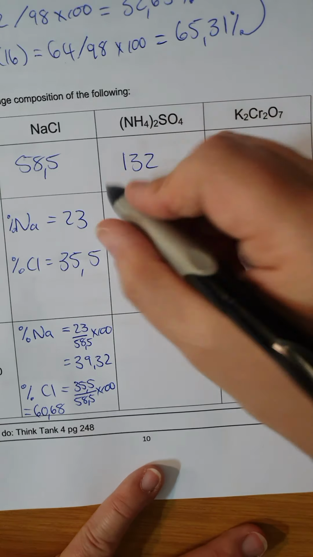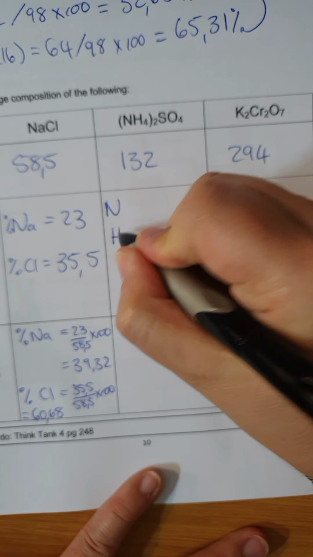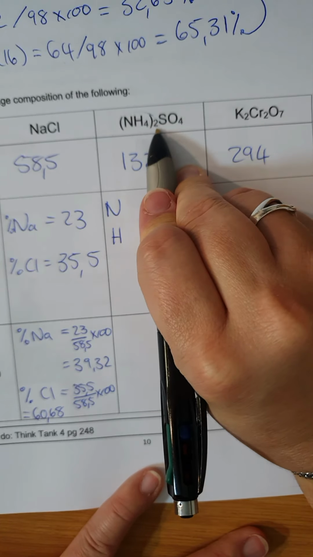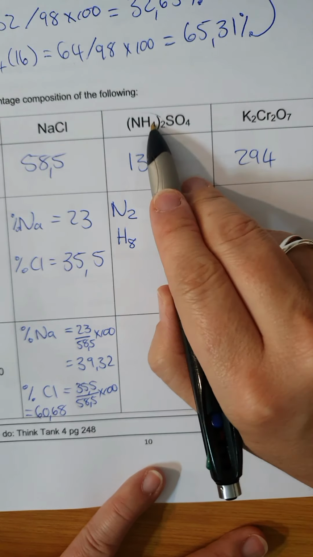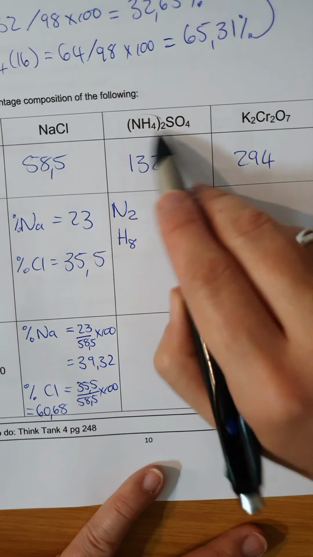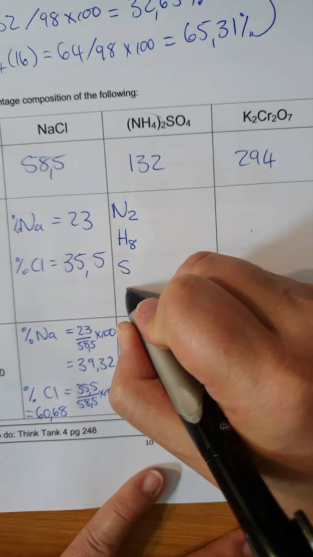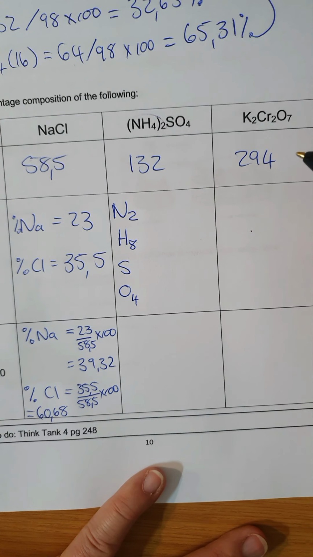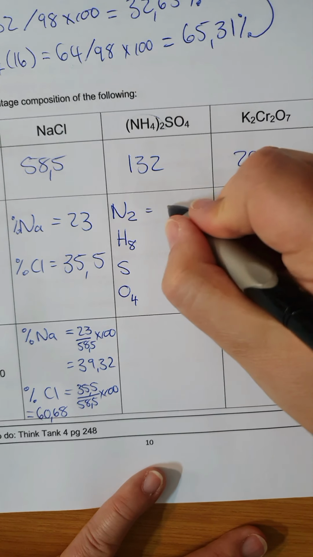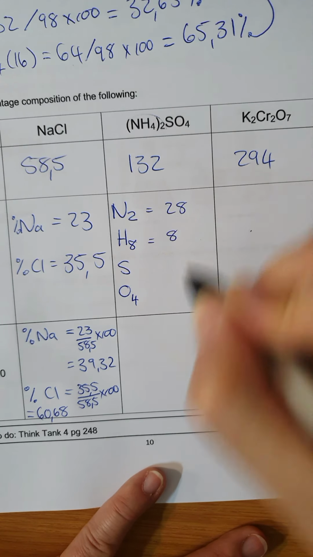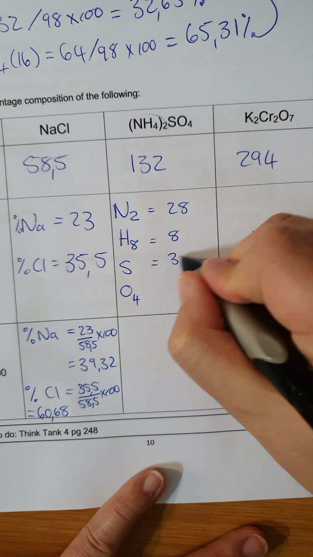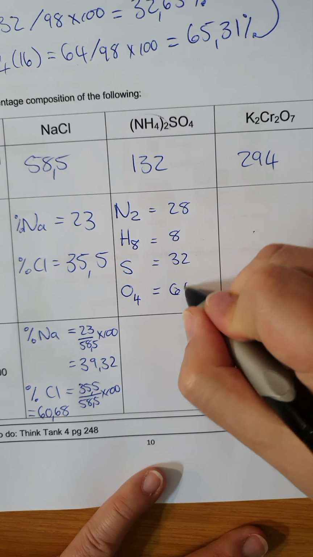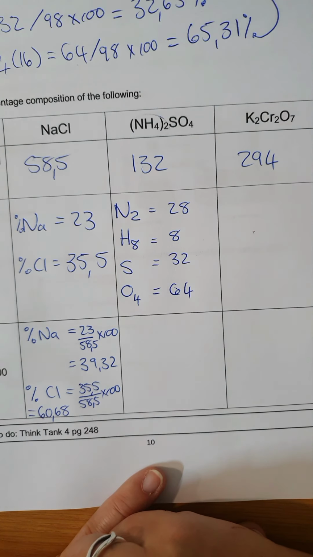All right, so now we've got N and H. Now remember, careful here, we've got 2 N's actually because of that there. So 2 N's, we've got 8 H's because we've got 4 in there, but there are 2 of those parts. We've got 1 sulfur and 4 oxygens. So let's check with that. One of these is 14, so we've got 28. This would be 8. Sulfur is 32, and this is 64 because we have 4 oxygens at 16 each.